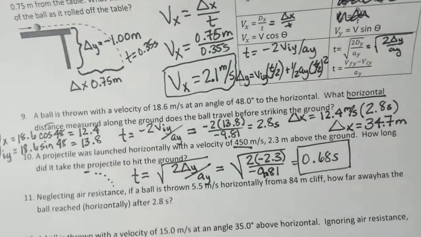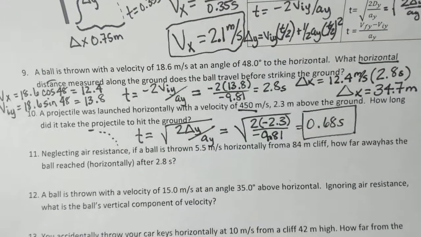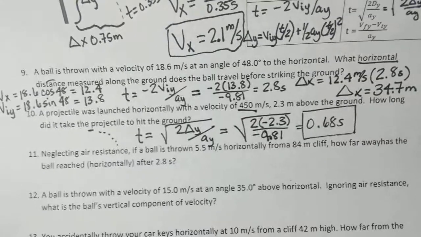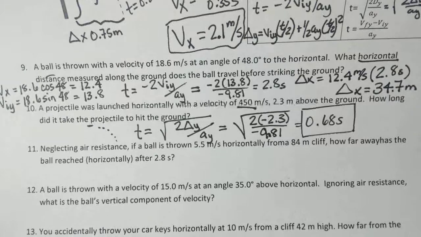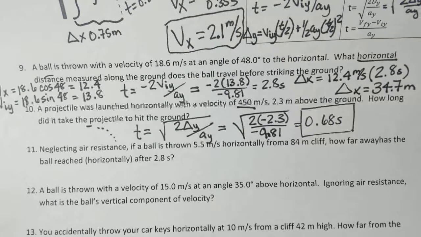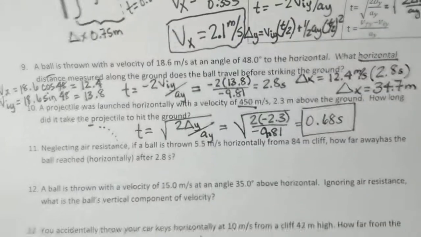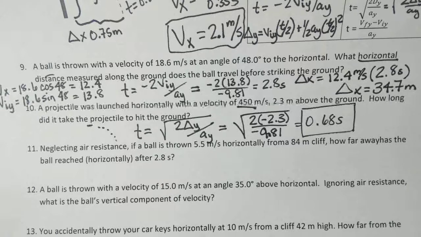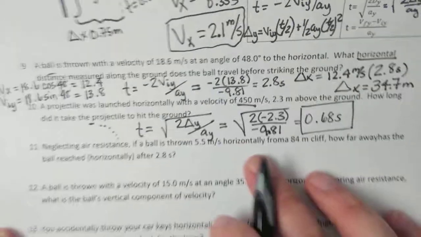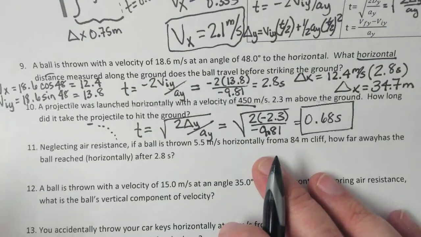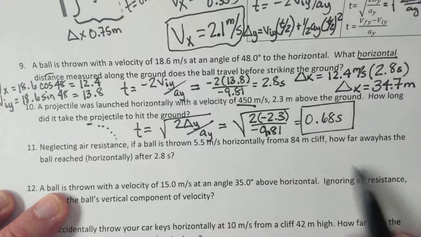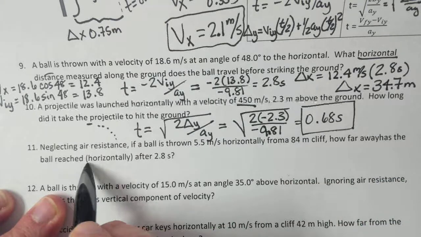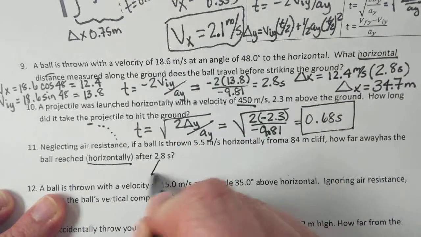Okay. Number 11, neglecting air resistance. If a ball is thrown 5.5 meters per second horizontally from an 84-meter cliff, how far away has the ball reached horizontally after 2.8 seconds? So this one gives you all the information. You just have to know what equation to use and what to put where. How far away has the ball reached horizontally? That's going to be range.